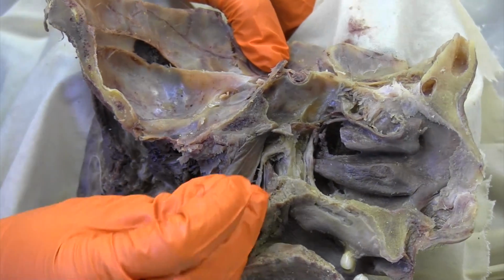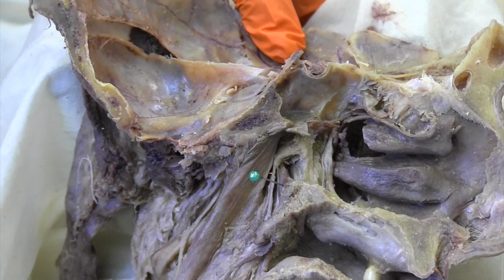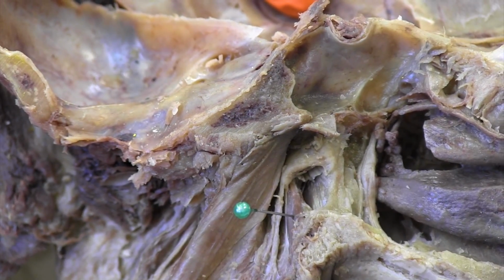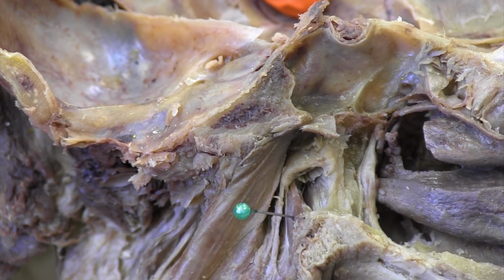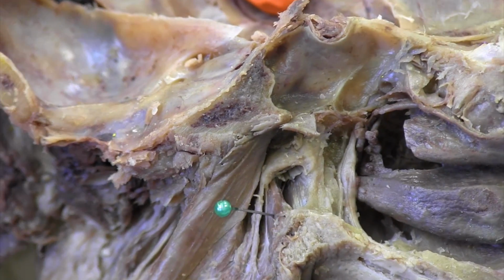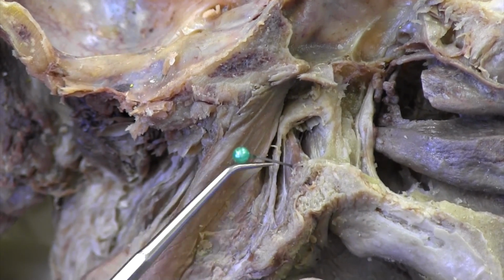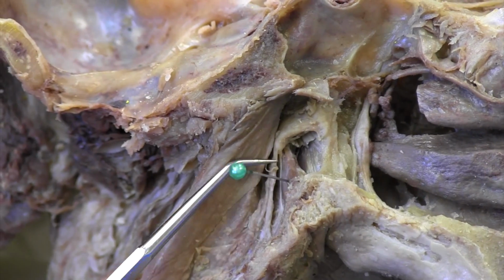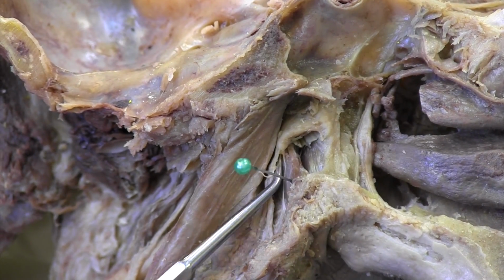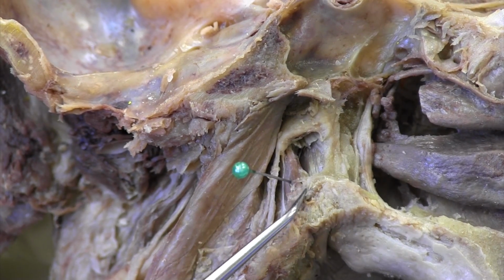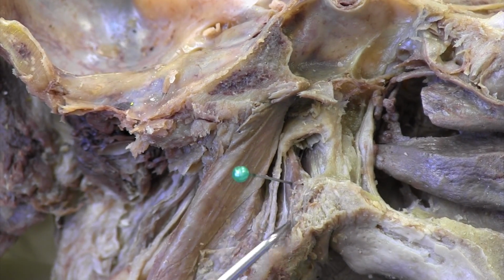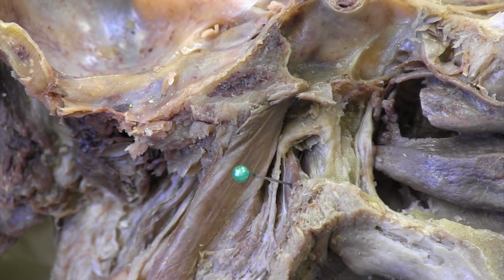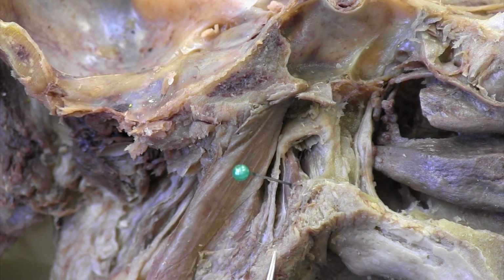So now let's identify this structure. This is the levator veli palatini muscle. Hopefully the camera can show you how nice these fibers are, coming straight down to insert on the soft palate. Another great second order question would be action of this muscle, so definitely study your actions for all of these muscles here in the pharynx.